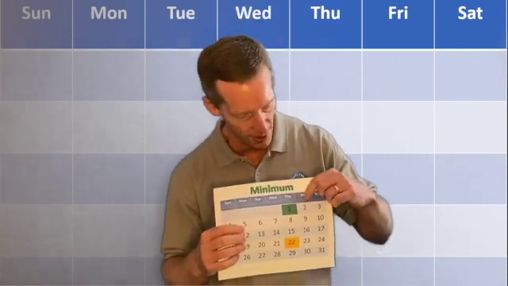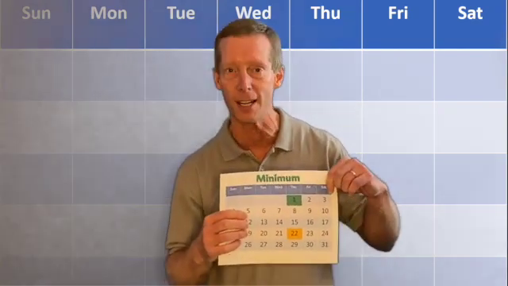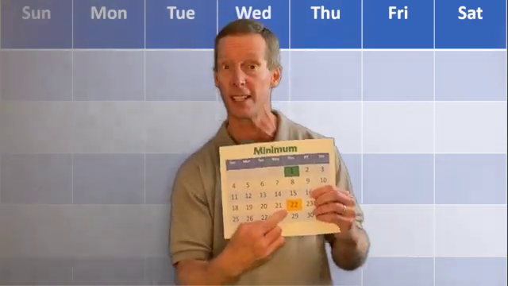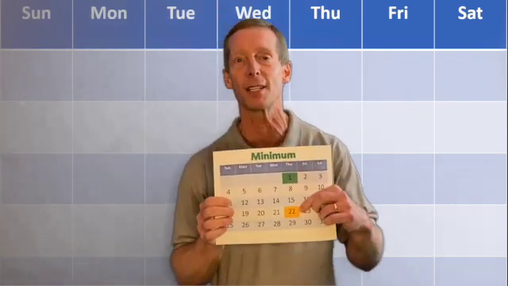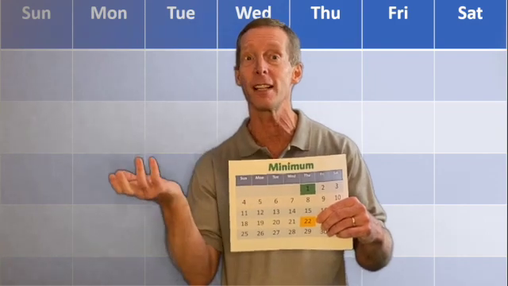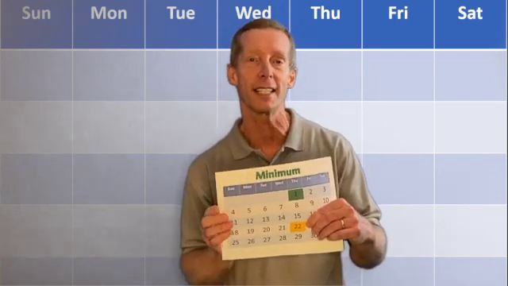So Thursday will be 1, Friday will be 2, Saturday will be 3, and just start moving on down until you get to the 4th Thursday in November. So as you can see by my calendar, that worked out to 22. So that's going to be the minimum or the smallest day number that Thanksgiving can land on.